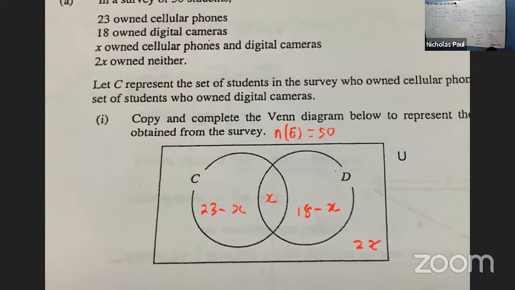That's okay? In this question, what is the union? The union will be C union D. The number will be 50 minus 2X. Because we do have a number here, so I'll use that. Are you okay with that? So it's 50 minus 2X.